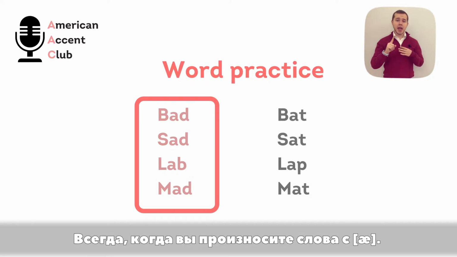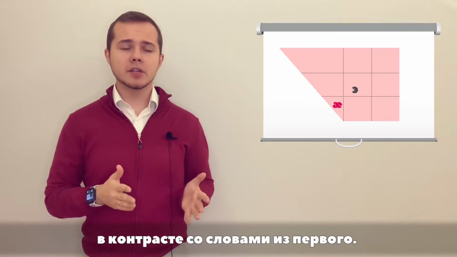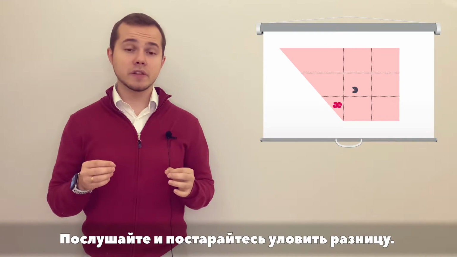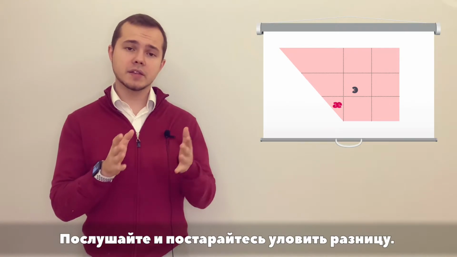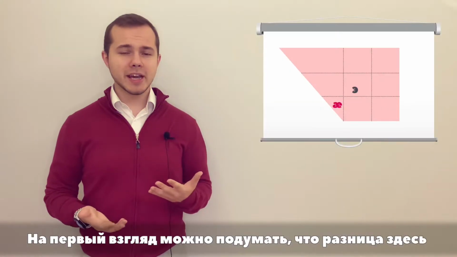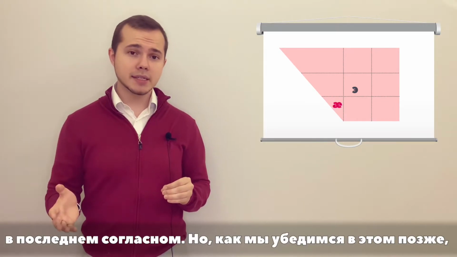Okay, now I'm going to read the words from the second column in contrast with the words from the first one and try to catch the difference. What is the difference between the words in the first and in the second columns? Bad, bat. Sad, sat. Lab, lap. Mad, mat.